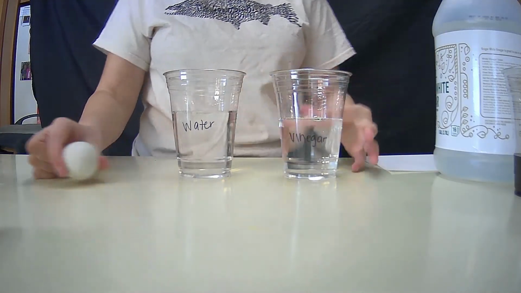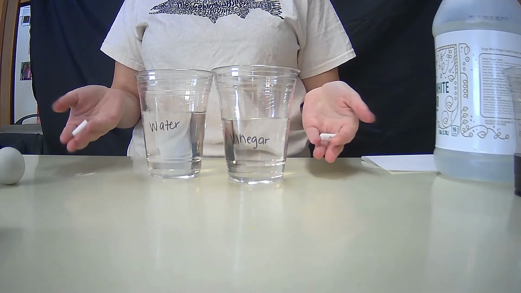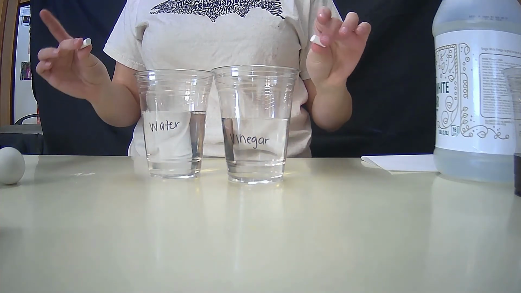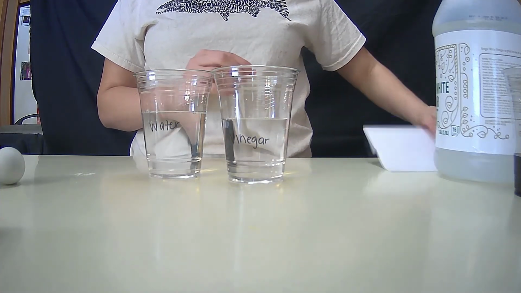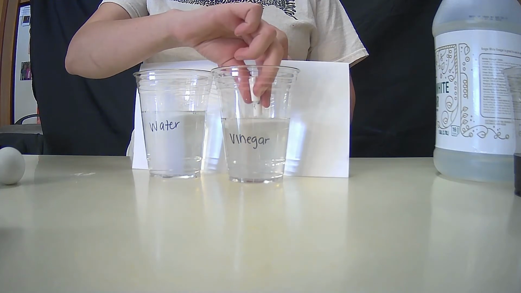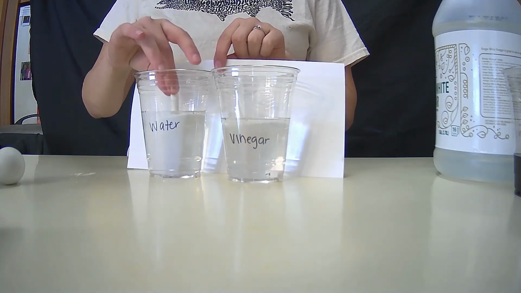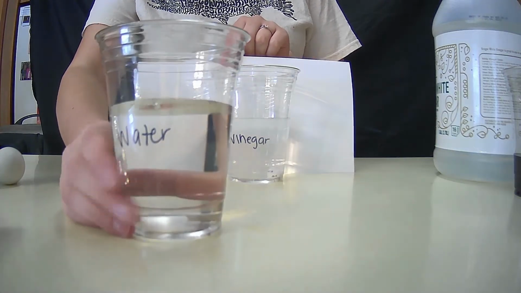And what we're going to do is we're going to put 1 piece of chalk. Chalk is made up of a similar compound to what shells are made out of, so what happens to the chalk is similar to what happens to the shells. So we'll put our paper behind so we can see a little bit better. And we're going to drop 1 chalk into vinegar, 1 chalk into water, and we are going to watch the reaction of both.